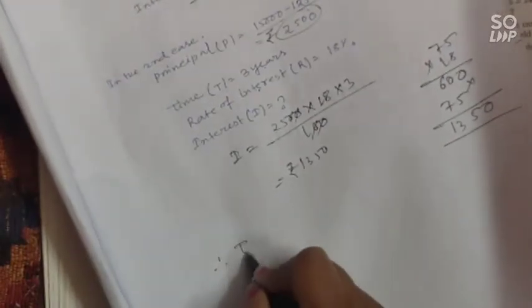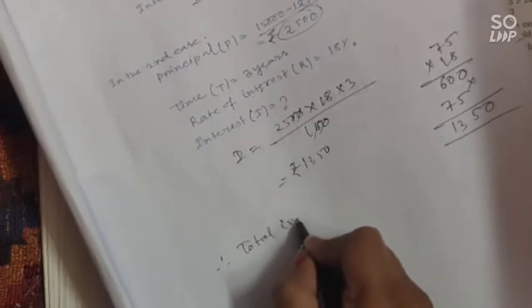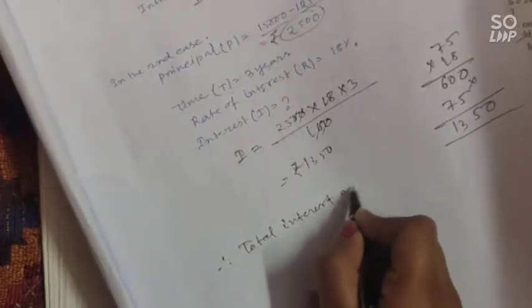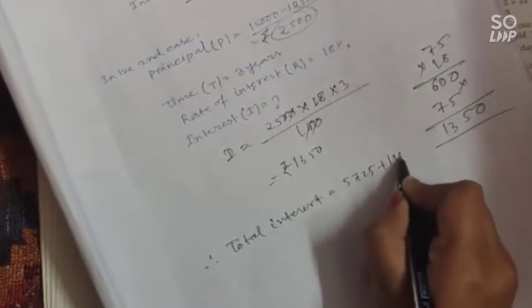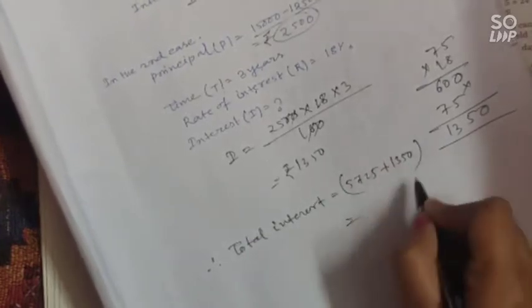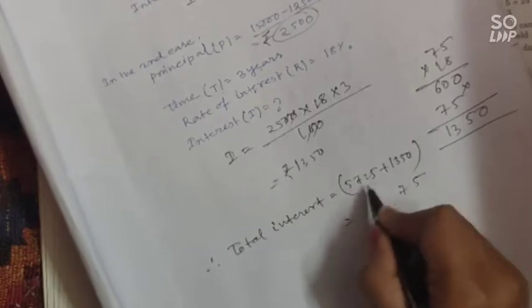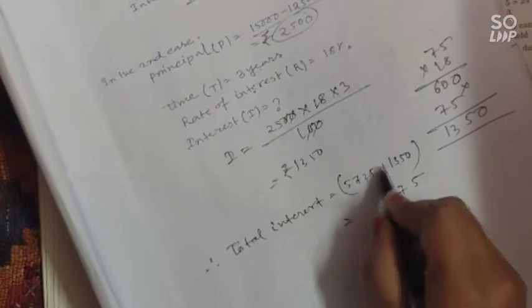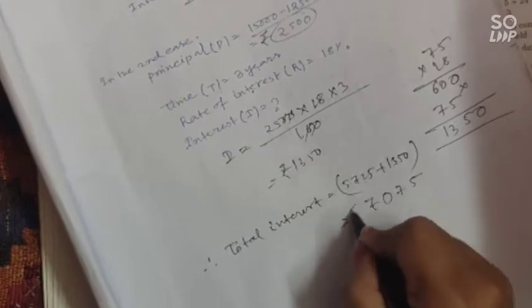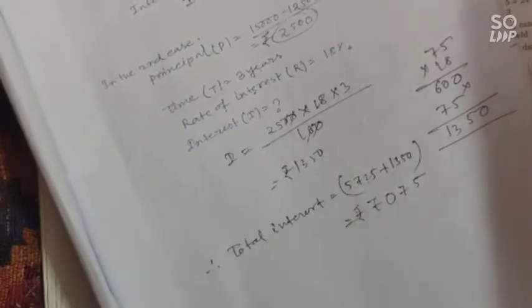Total interest will be, you have to add this interest: 5725 plus 1350. 5 plus 2 is 7, 3 plus 7 is 10, 5 plus 1 is 6 plus 1 is 7, 7075 rupees.